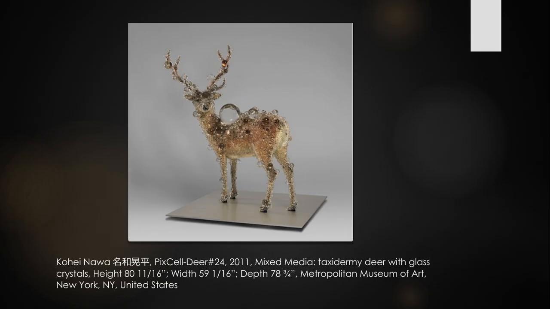So the first work of art that you should see on your screen is Pixel Deer by Kohinawa. It's mixed media, which is one of the things we're going to talk about. Mixed media is different forms or different types of media put together to make a work of art. So in this case, we have a taxidermy deer. We have crystal balls that are glass. So that's two different forms of media.